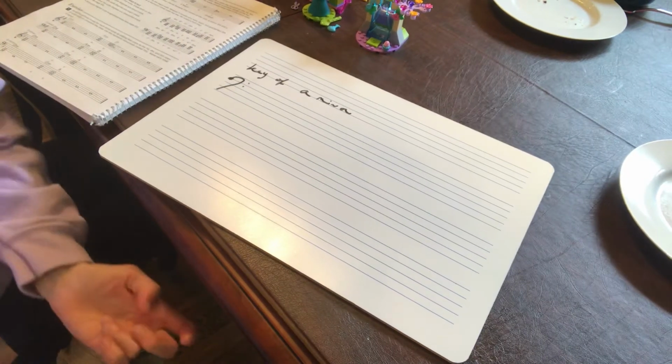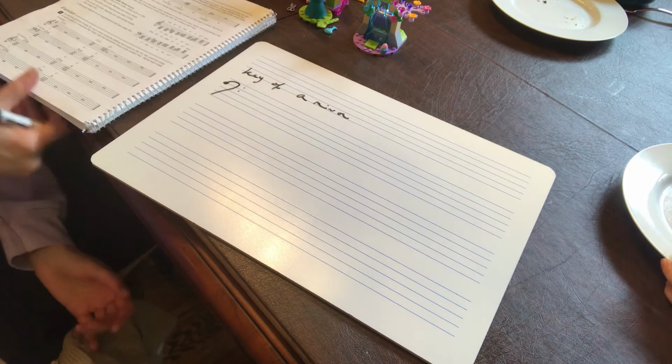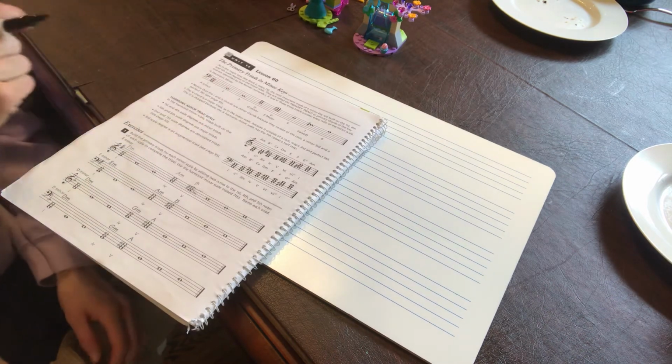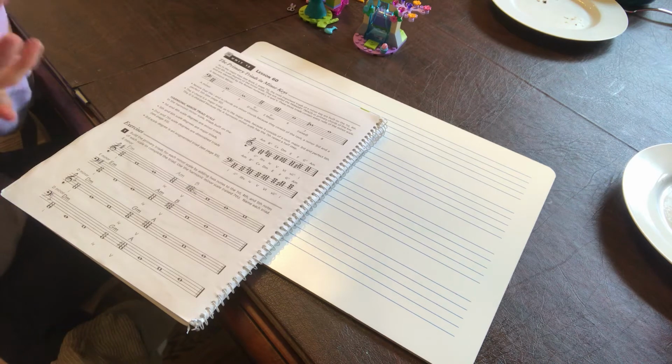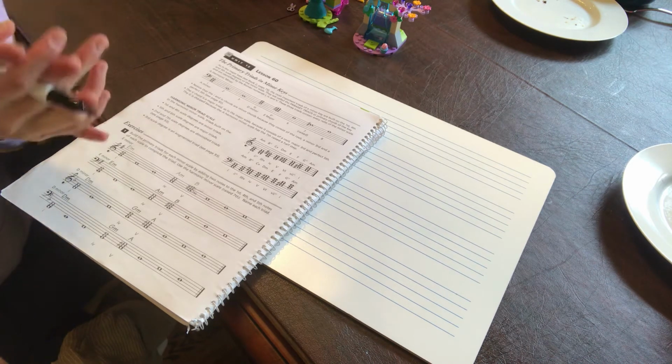Okay, hey everyone. So we're doing lesson 60. This is page 96, and we're talking about the primary triads in a minor key, not major, minor key. We know now how to figure out our relative minor from the major and vice versa.